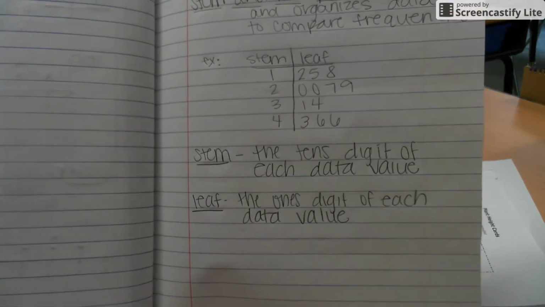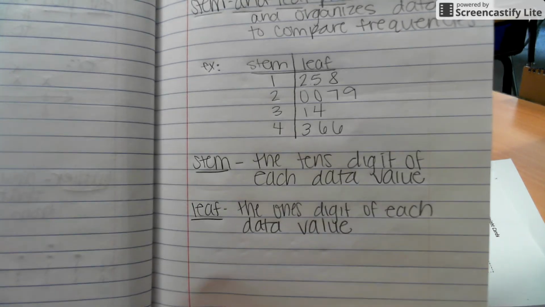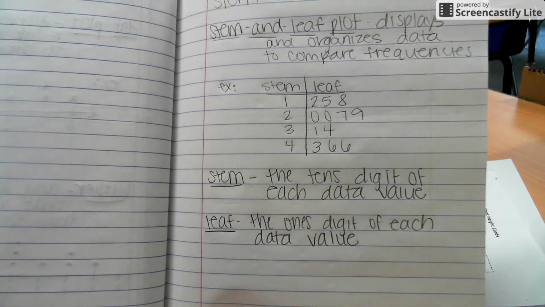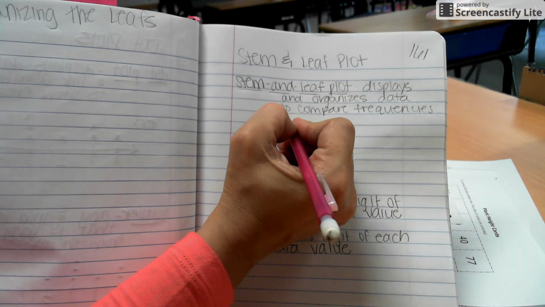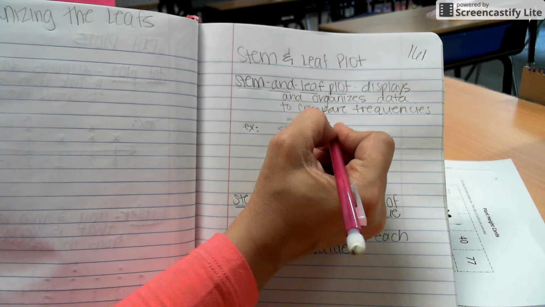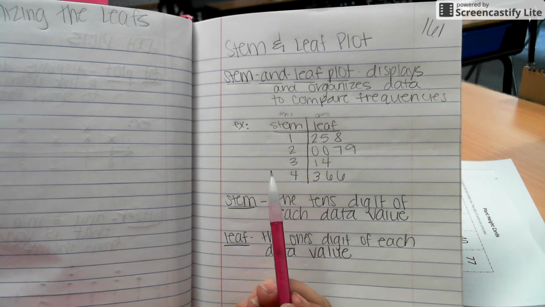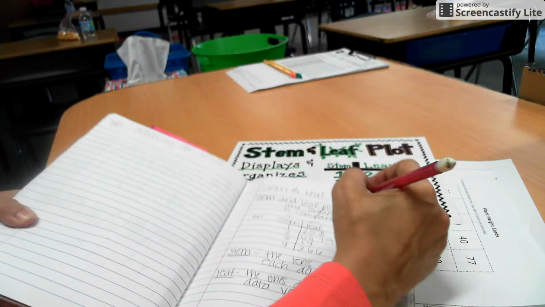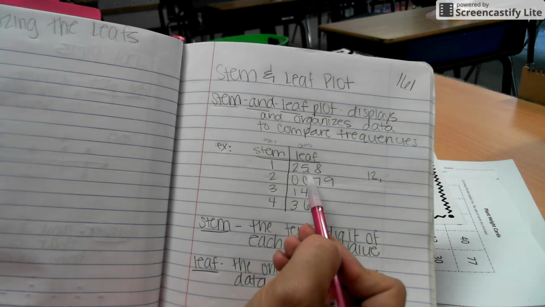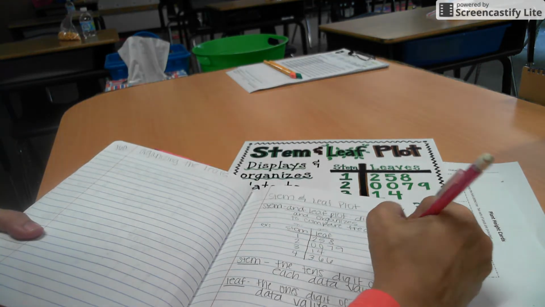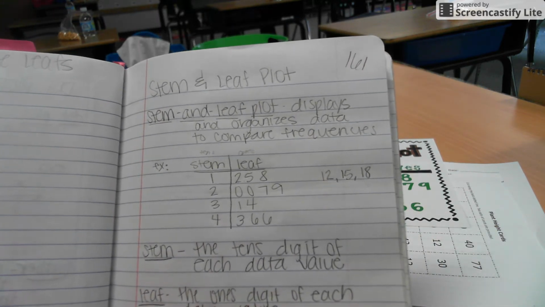So when we were talking, we talked about how the stem represents the tens digit of each data value, and the leaf represents the ones digit of each data value. So if I look up here at my example, if my stem is the tens and my leaf is the ones, then if I have a 1 in the tens place and the 2 in the ones place, then that number is 12. Then I have a 1 and a 5, that's 15. And then I have a 1 and an 8, so that would be 18.